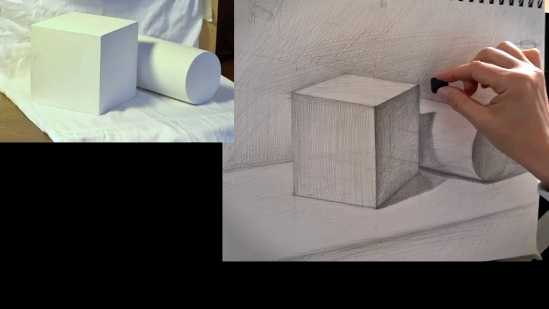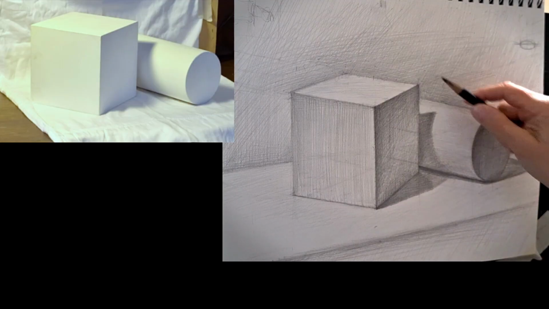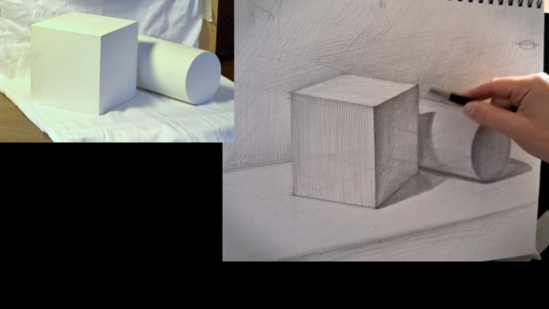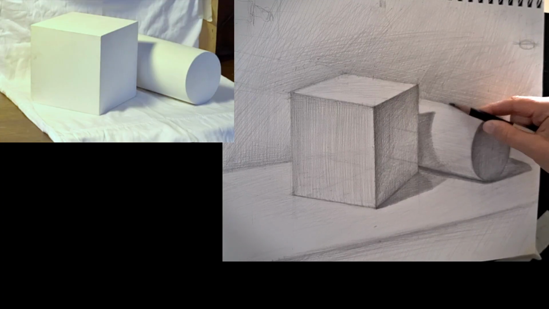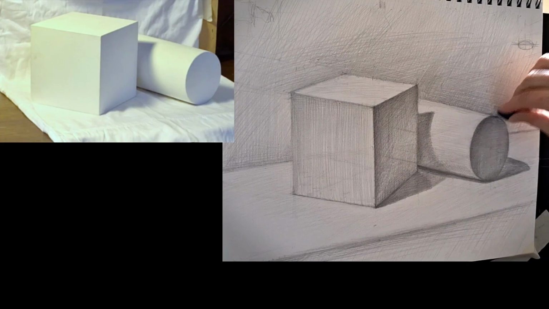Before it was too messy, now I can just lift up a bit compared to the rest. It's sharpening up nicely.